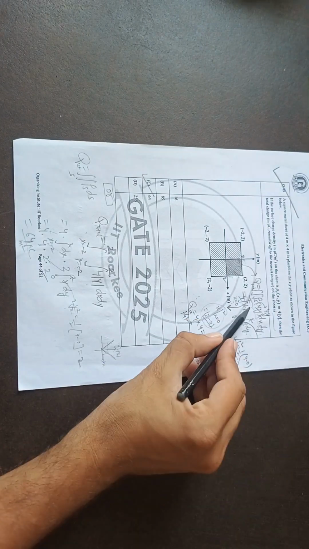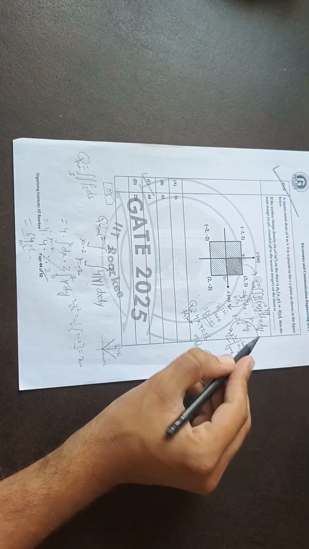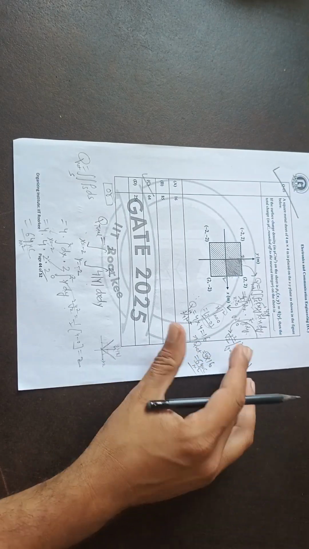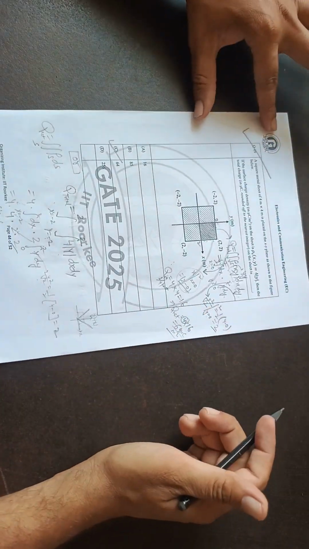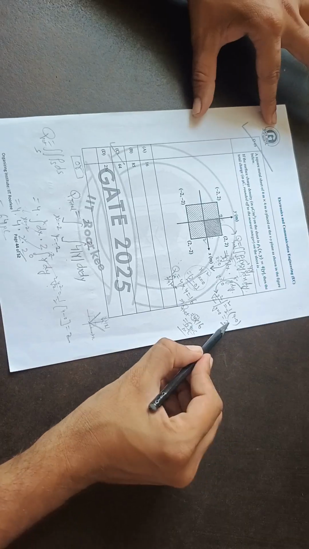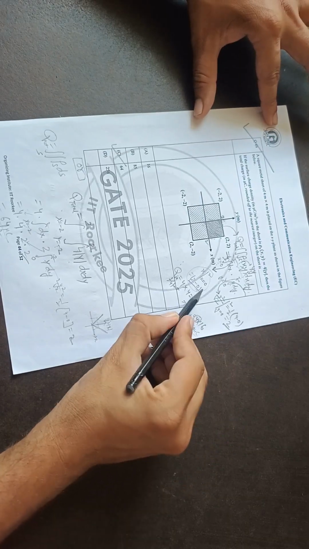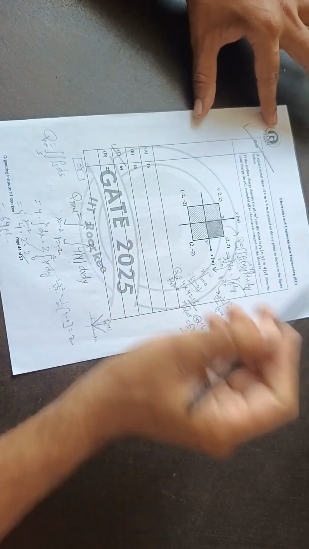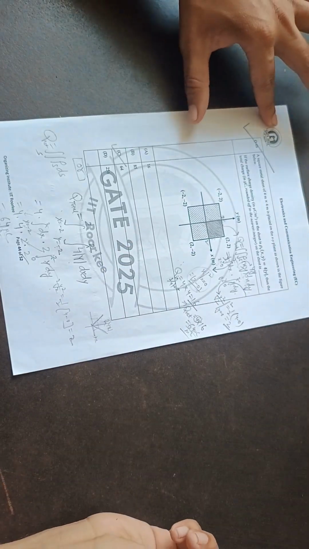This part, x from 0 to 2, gives 2, and this part, y square by 2 from 0 to 2, is basically 1 by 2 times 4 minus 0, which is 2. So it is 2 into 2 into 4, which is 16 for one quarter, and 16 times 4 gives 64 microcoulomb.